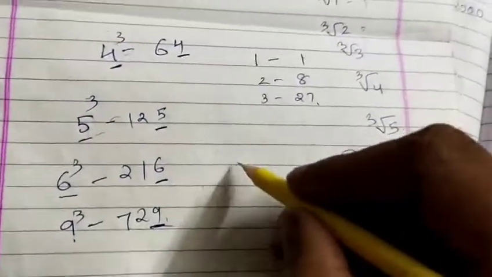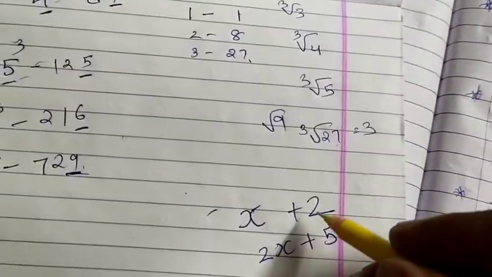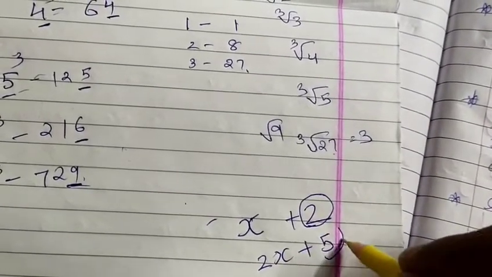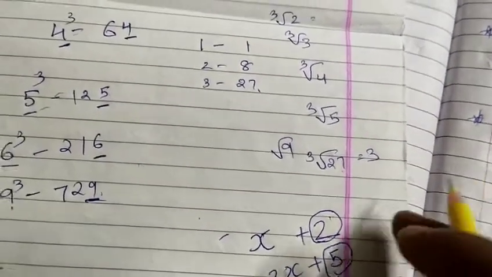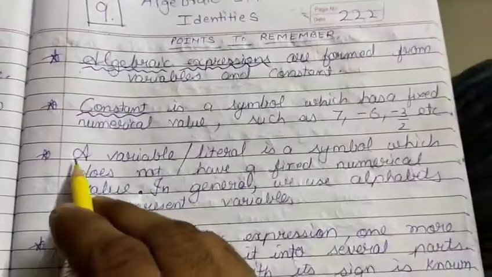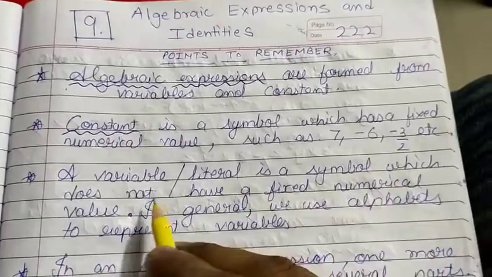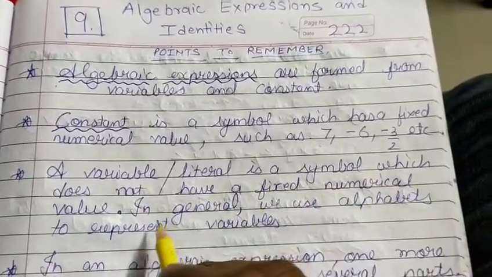Now see here, in this expression 2 is a constant, and in this expression 5 is a constant without any variable. Now a variable or a literal is a symbol which does not have a fixed numerical value.